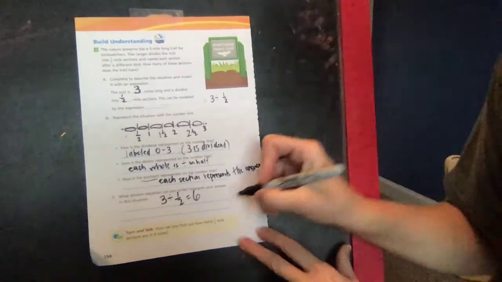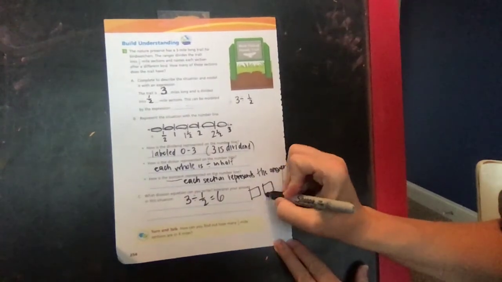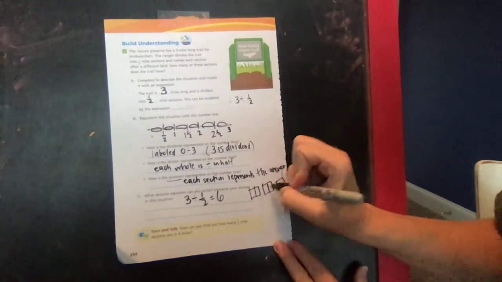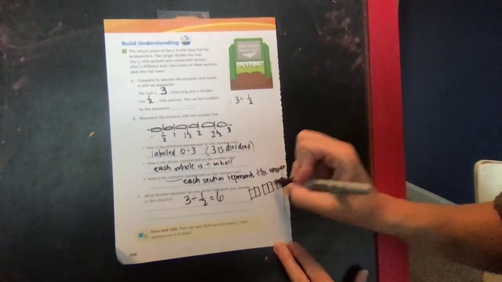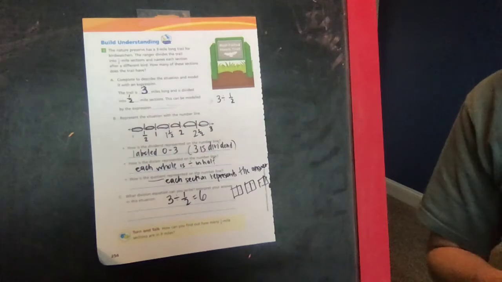You could also draw your picture again. You got 3 things. Put them all in halves. Now I have 1, 2, 3, 4, 5, 6 things. All right, let's look at the next page.